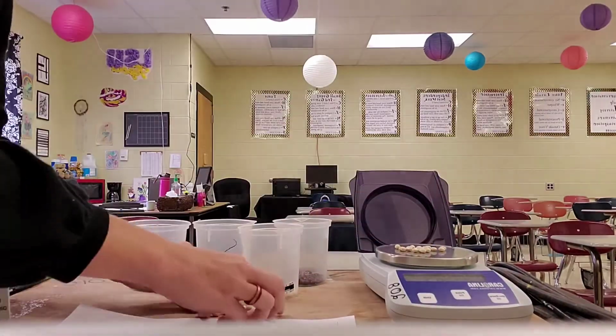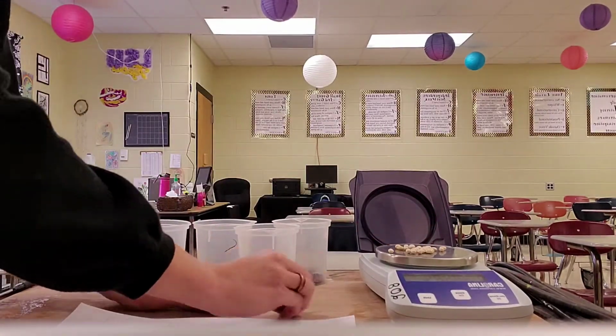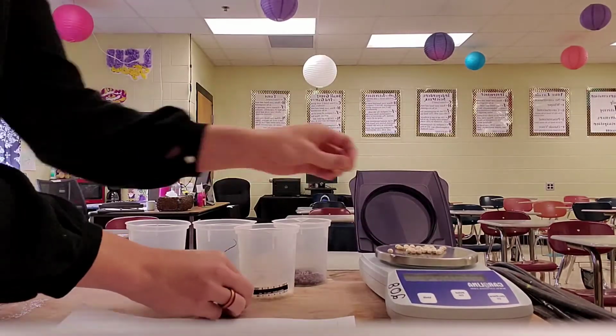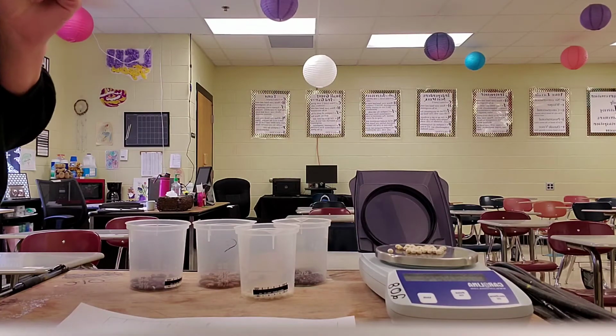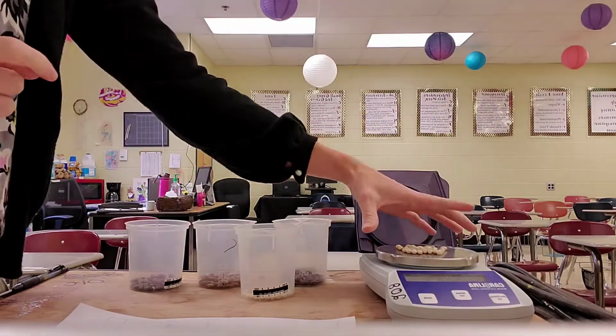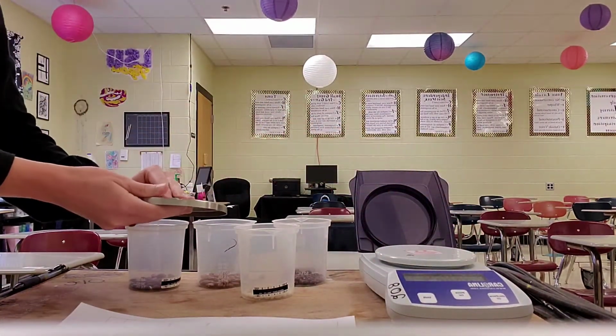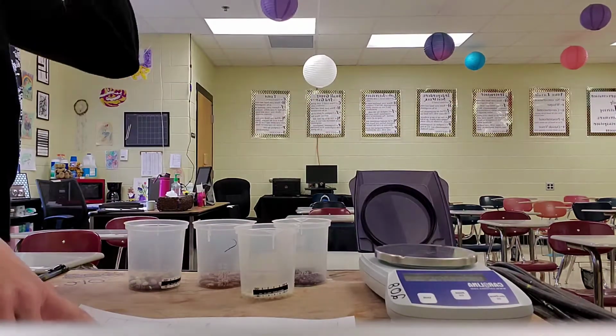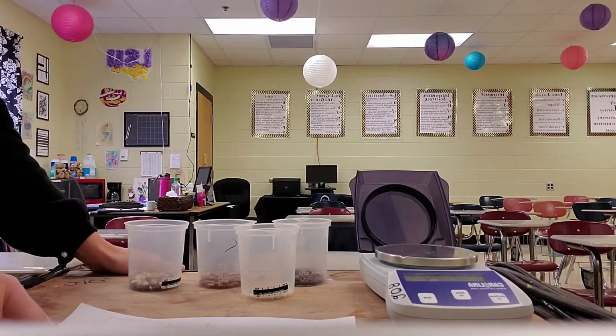Now we're going to do our navy beans. So for 34 navy beans, we get 6.2 grams. 6.2. All right, and so now, to get that mass of a single atom, you're going to take that total number and divide by the total number of atoms.